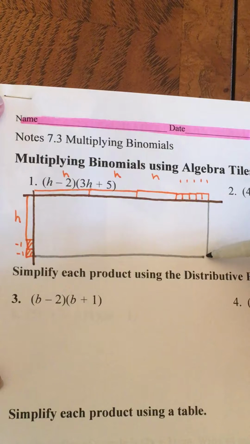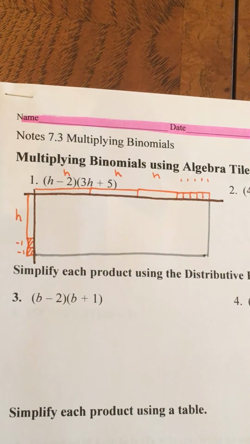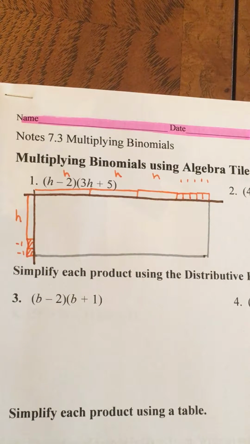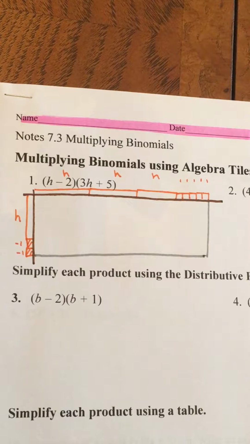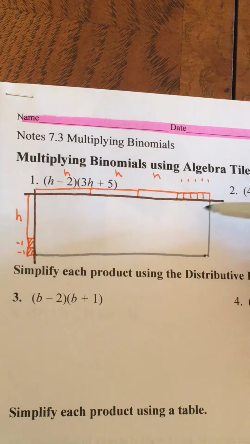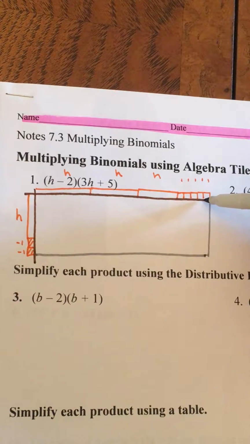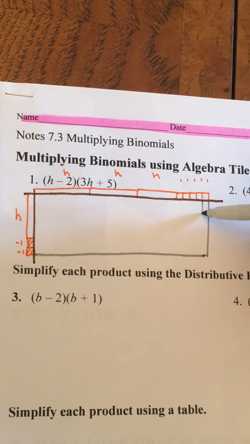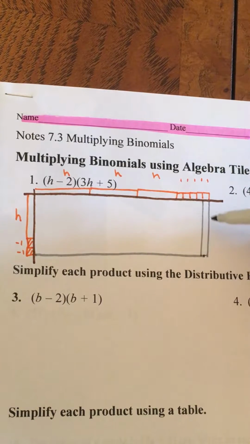Bring it down. Your goal is to make a nice solid rectangle. So we have one. We're going to fill it in with information from our frame. I saw I had a baby box at the top. Let's bring a line down.